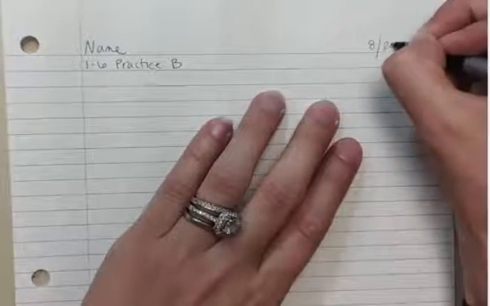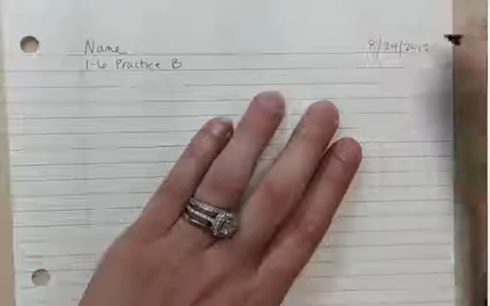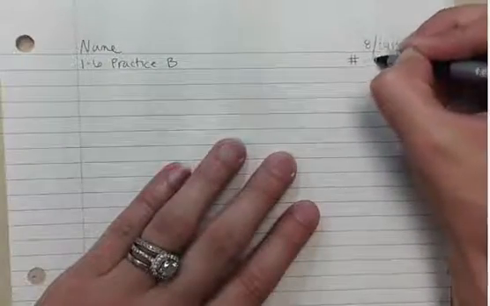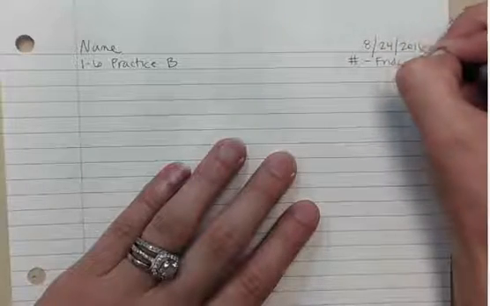It's 8/24/2016. And then underneath that is the period that you are in. So just in case you lose the paper and someone finds it, they'll know where to take it. Okay, so that's how we're heading our papers in every single assignment that we have. It needs to be in pencil and it has to be on loose leaf paper, or I will not accept it.